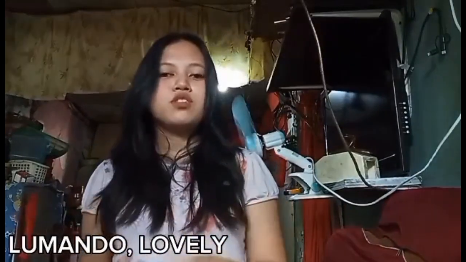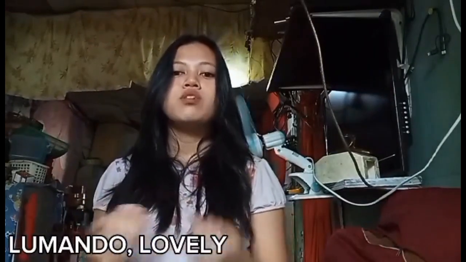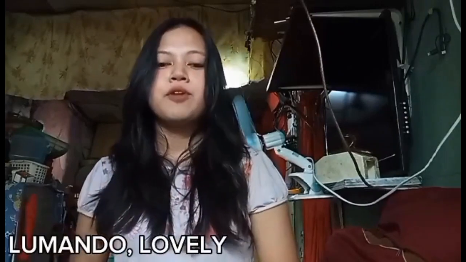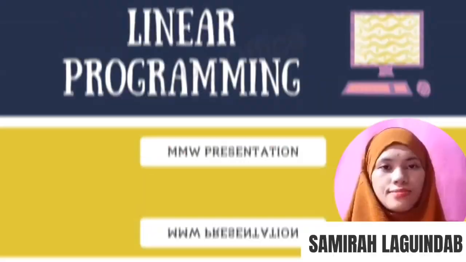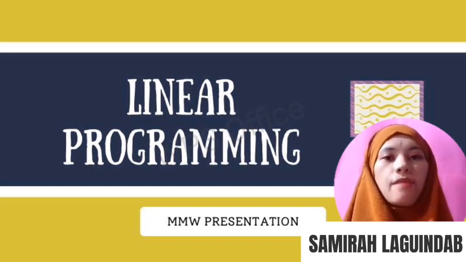And the next one is the multiplication property of inequality. The sense of the inequality is changed only when multiplying or dividing both sides of the inequality by a negative real number.